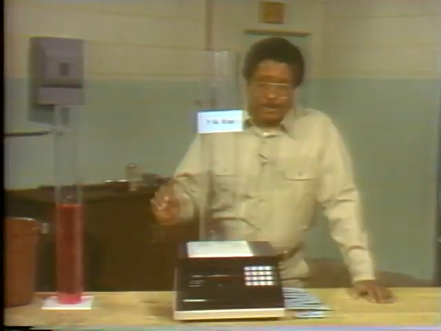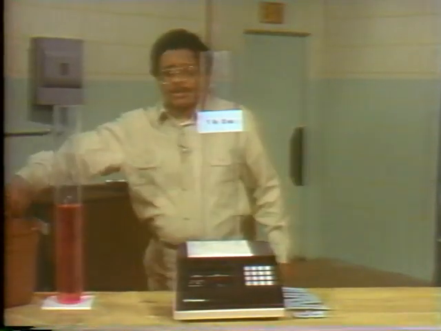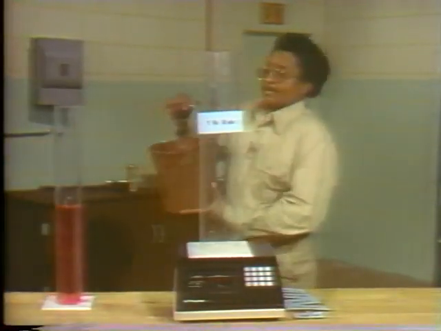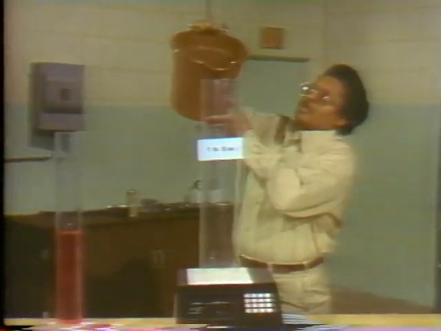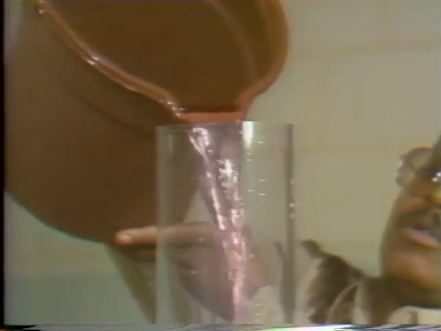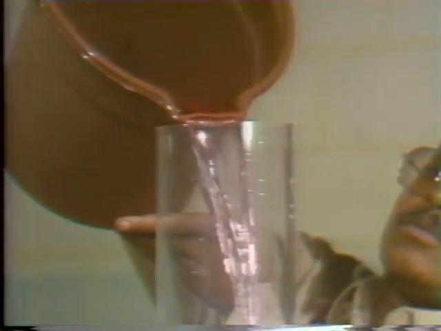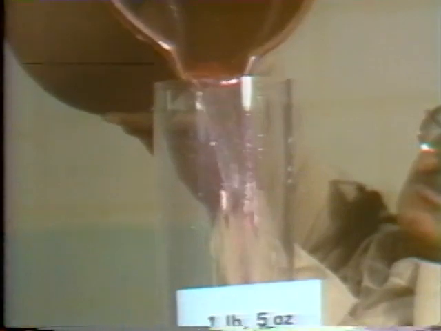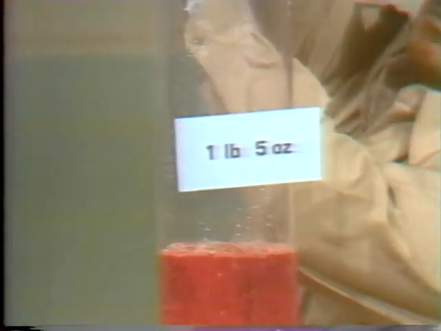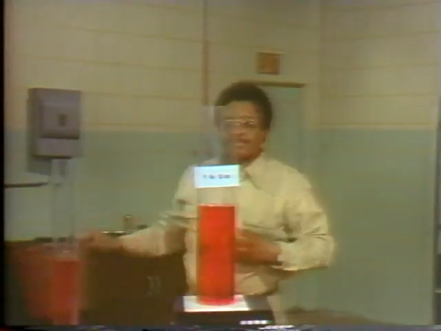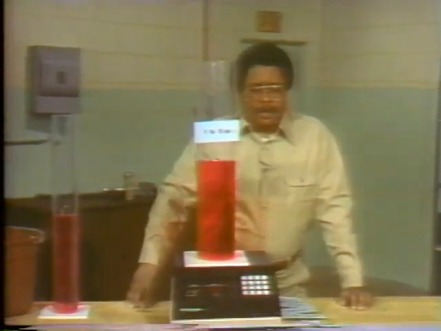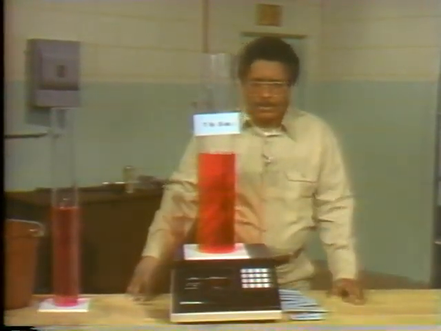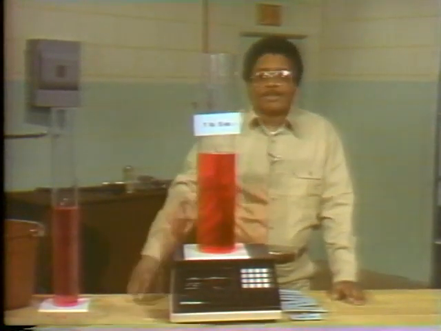Okay, we'll put some water in the container, and we've colored the water to make it easier to see. Now, we have to figure out how much force the water is exerting on the bottom of the container.